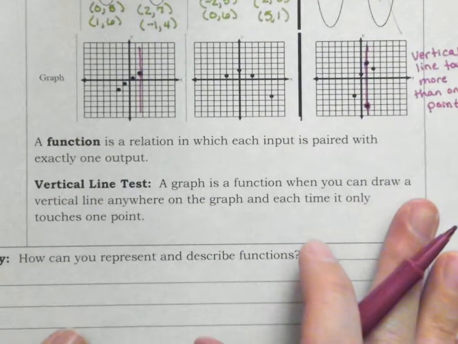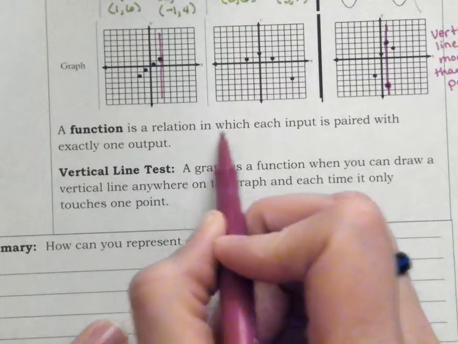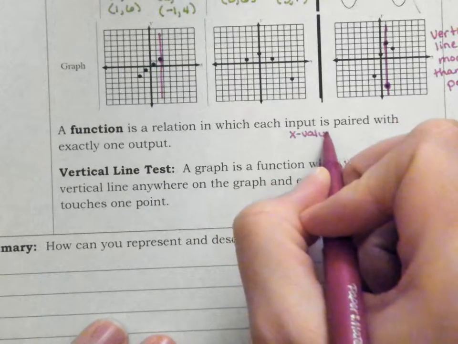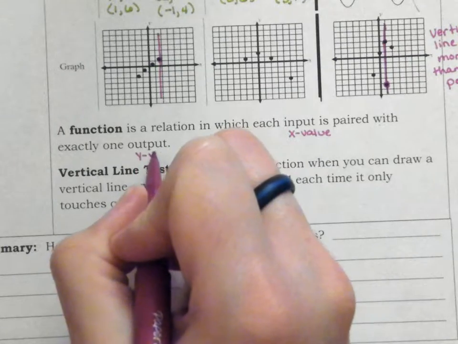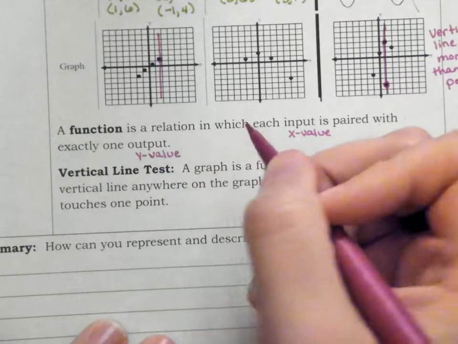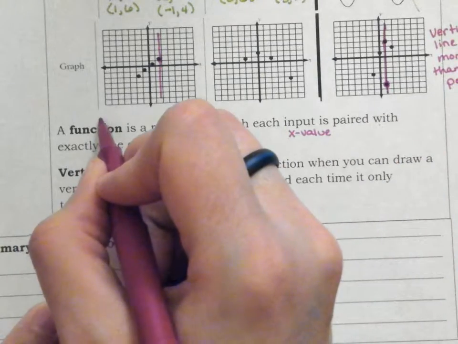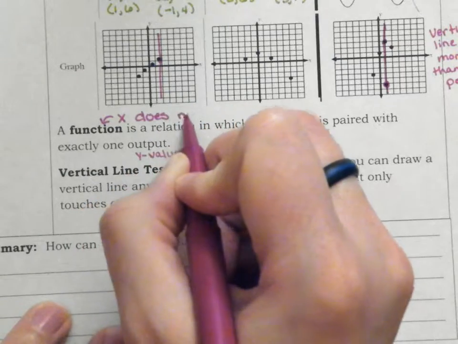Okay, so the definition of a function is a relation in which each input, which is your x value, is paired with exactly one output, which is your y value. Basically, a function is where x does not repeat.